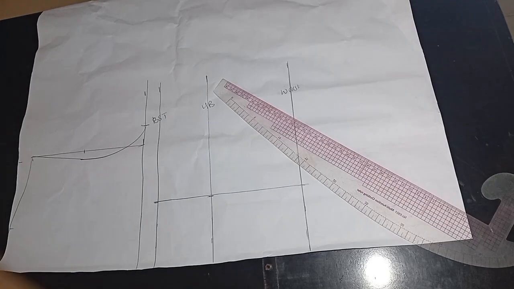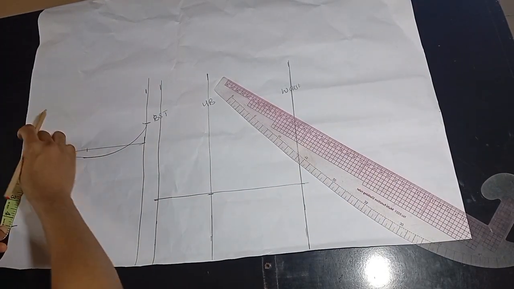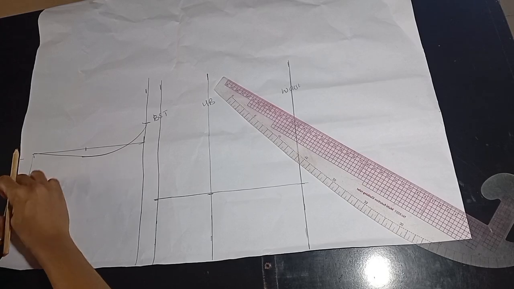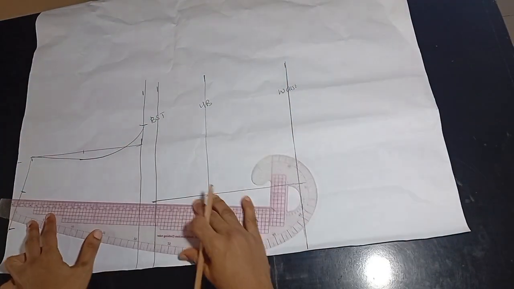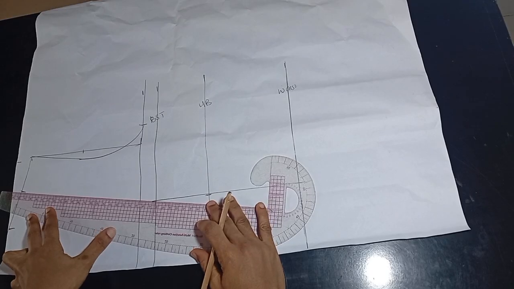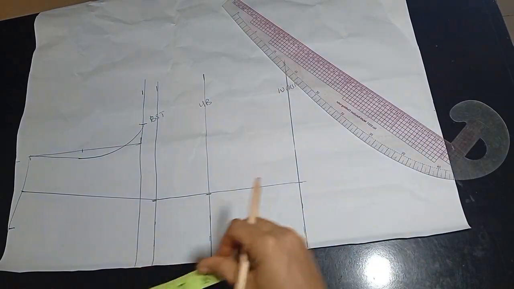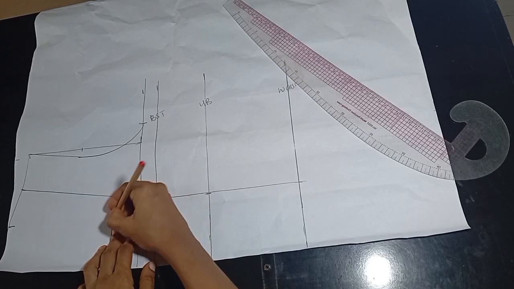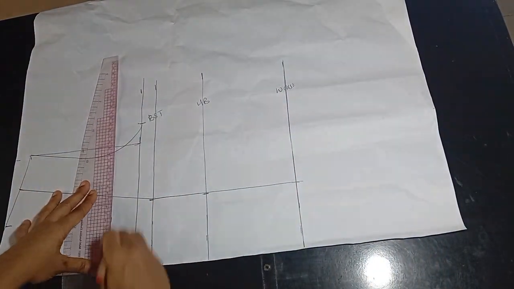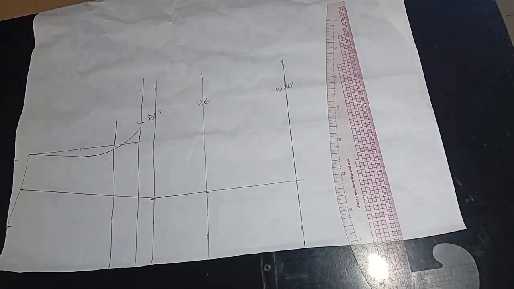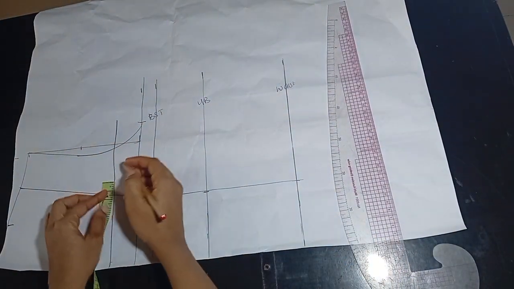Now after marking this, all I'll do is divide the remaining part of my shoulder, that is from the neckline to my shoulder, into 2. Now I'm going to place my ruler and draw a straight line connecting from the bust to the upper part. After I'm done marking that, I'm going to come up to where I want my pattern to start. So I used 1.5 inches, which is not a standard. You can use what is okay for you.